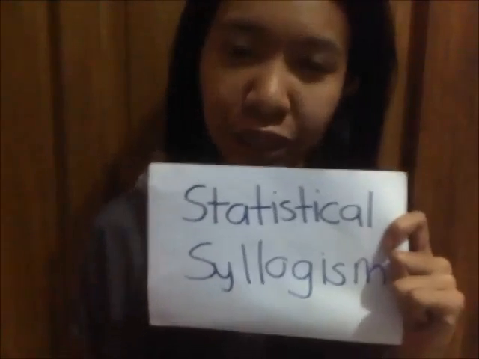Rachel Ramirez. Today we're going to discuss statistical syllogism. But before that, we need to review inductive reasoning.